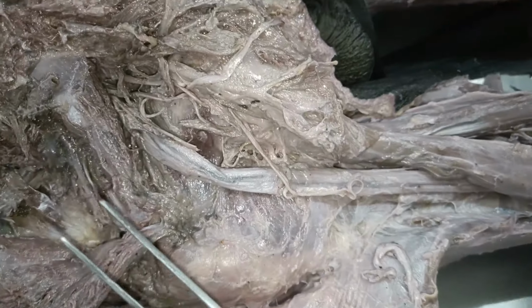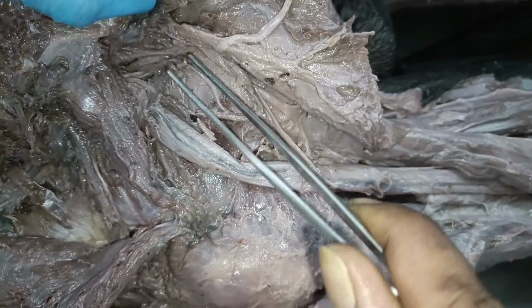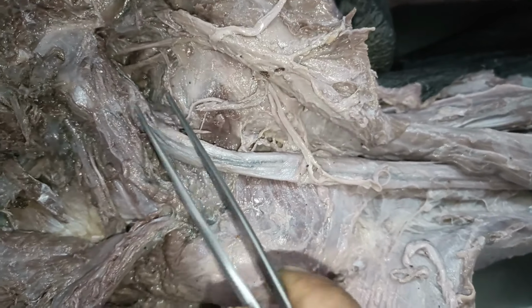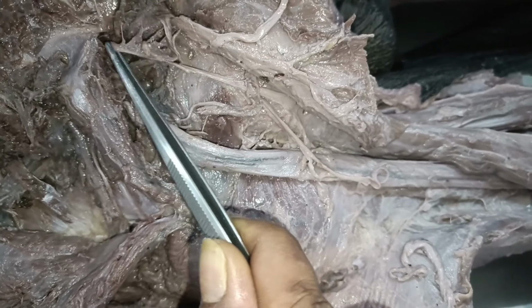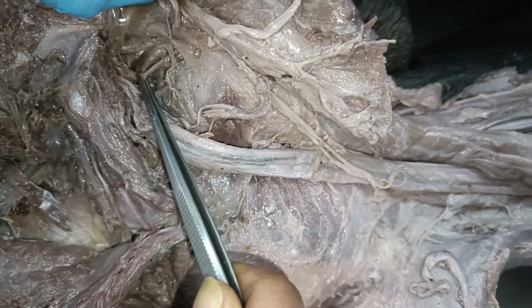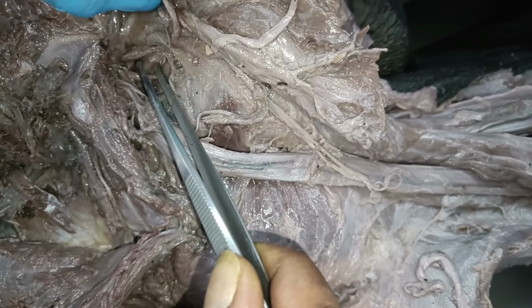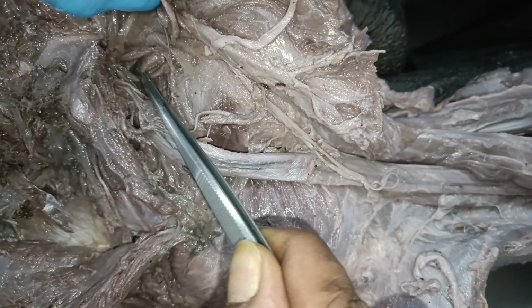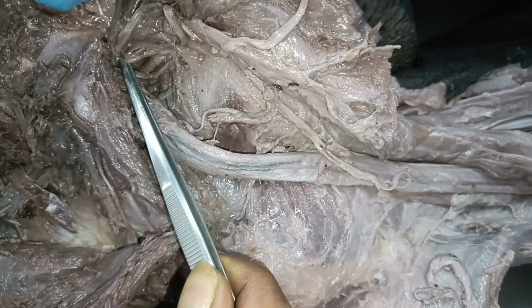Apart from that, we have three important structures known as the PIN structures. Here you can see the three important structures. These are the nerve to obturator internus, the internal pudendal vessels, and here you can see the pudendal nerve.